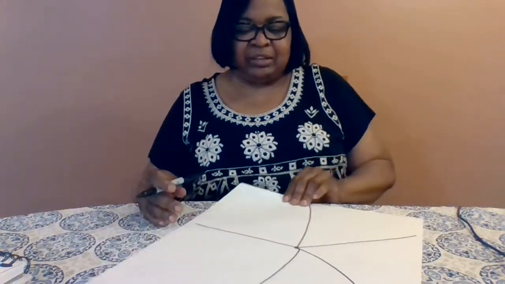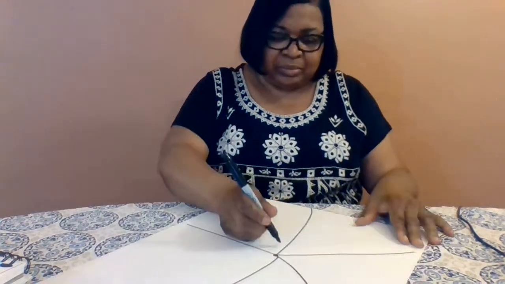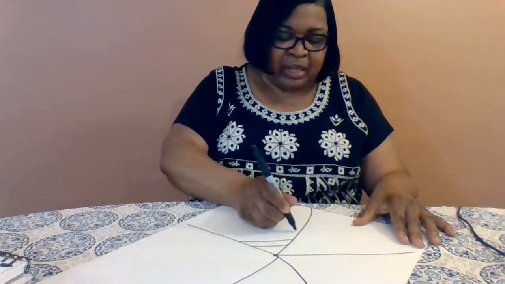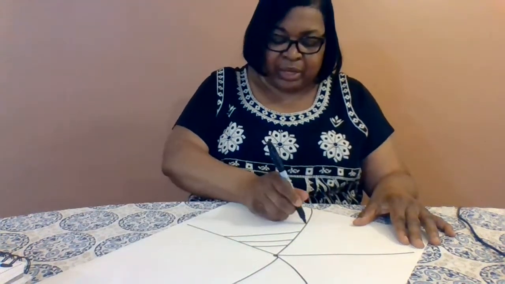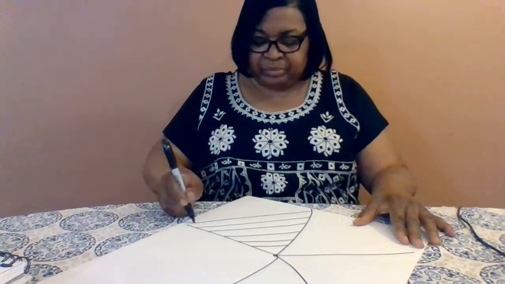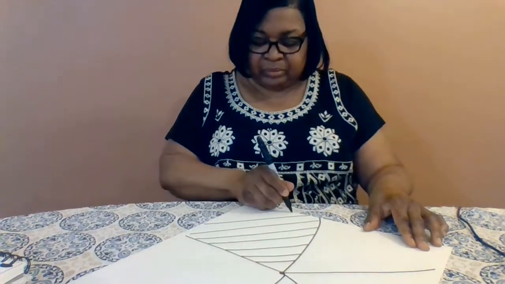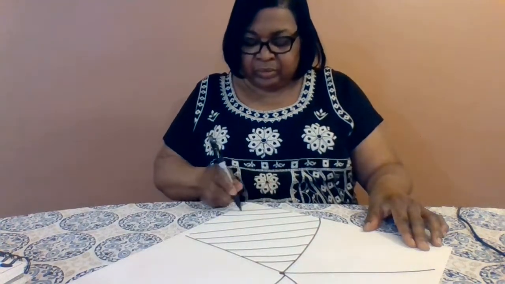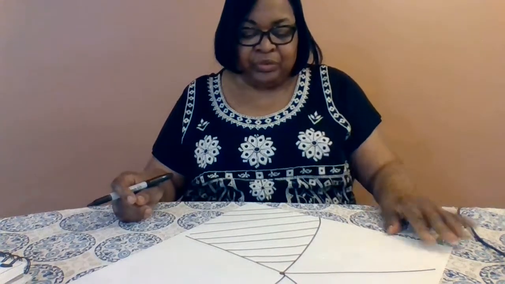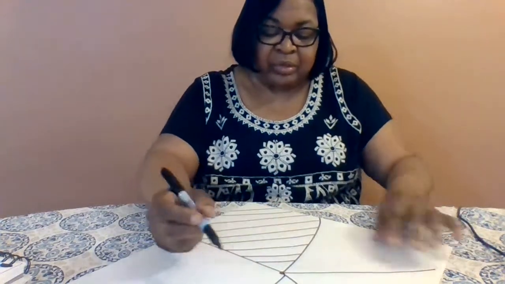For my first Zentangle design, all I would like to do is create straight lines. 1, 2, and it doesn't matter how many straight lines I create. I want to change it up and make my Zentangle design look different. So inside of my straight line, I want to add a curved line.